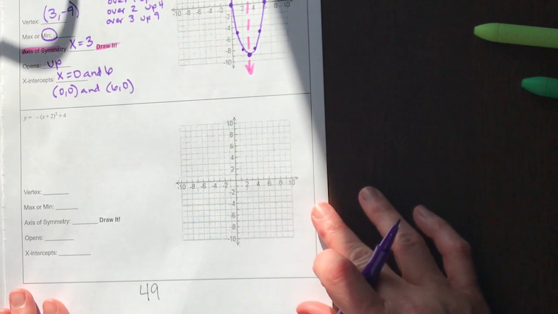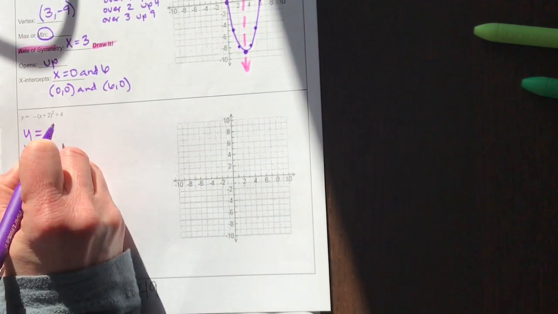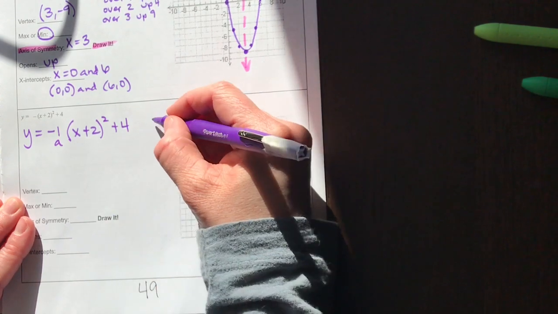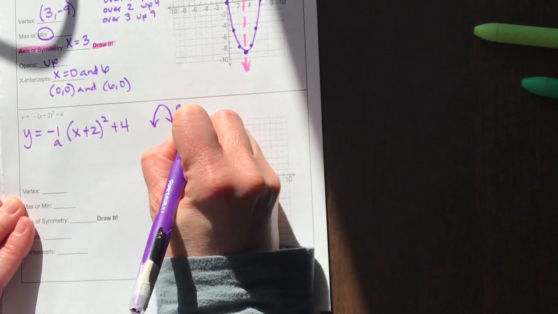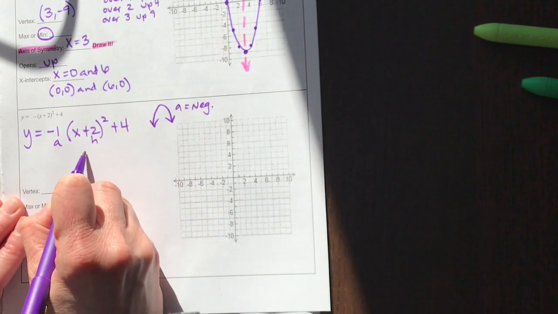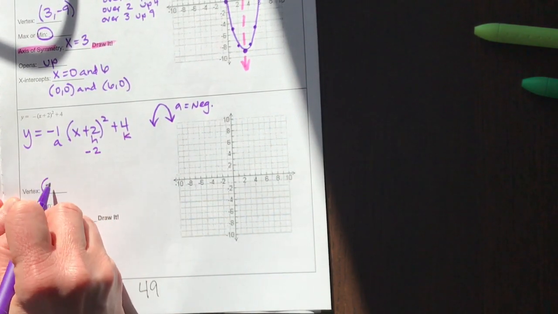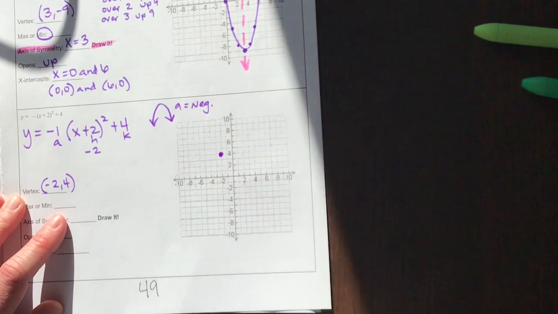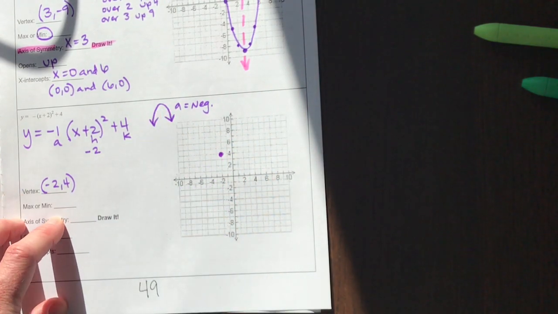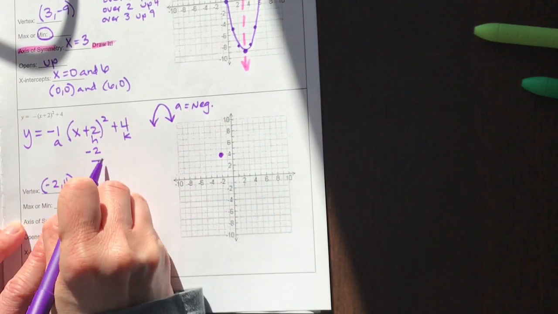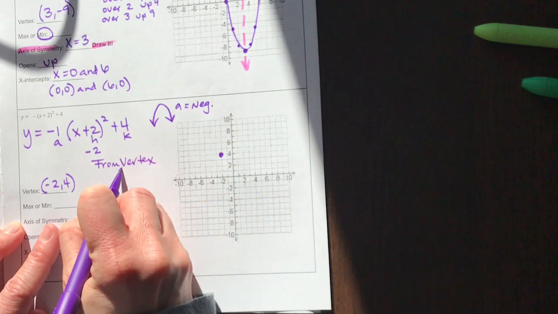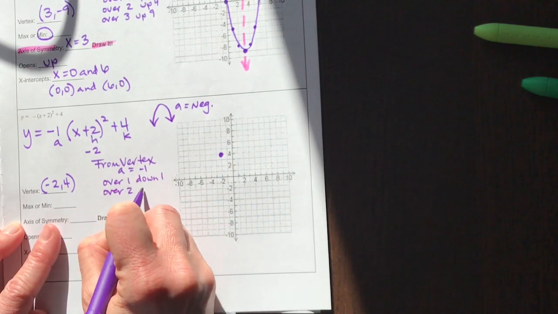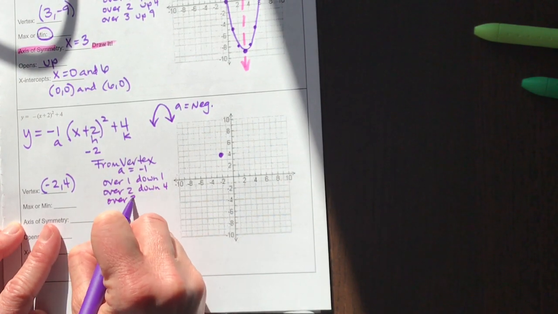All right, now we have just a couple more of these. Here for this equation, you'll see you have a negative out front, so that's -1. So my A is -1, so that means this graph is going to open down because my A was negative. My H is going to be -2, and my K is +4. I'm going to plot this point first, (-2, 4). And if I know my graph is going to open down, then from my vertex, if my A is equal to -1, it's going to be over 1 down 1, over 2 down 4, and over 3 down 9.